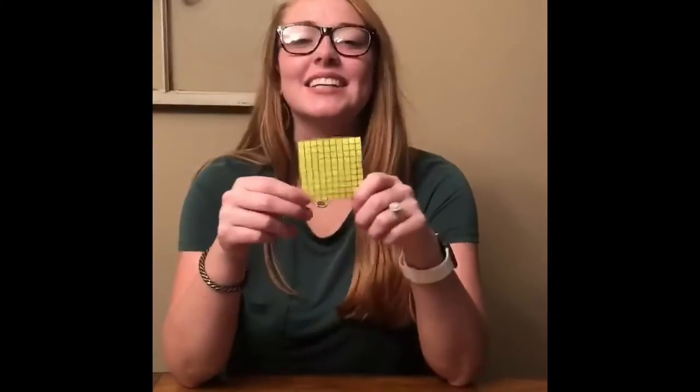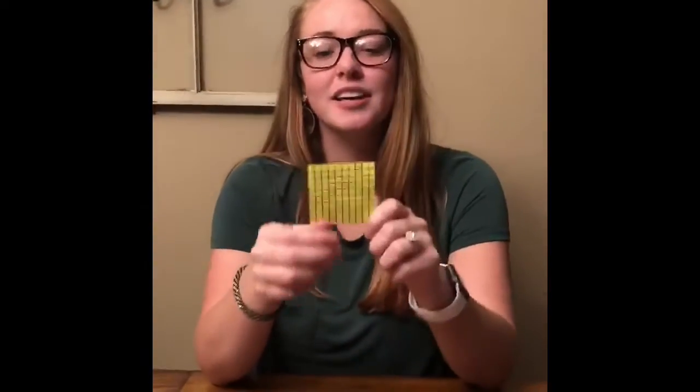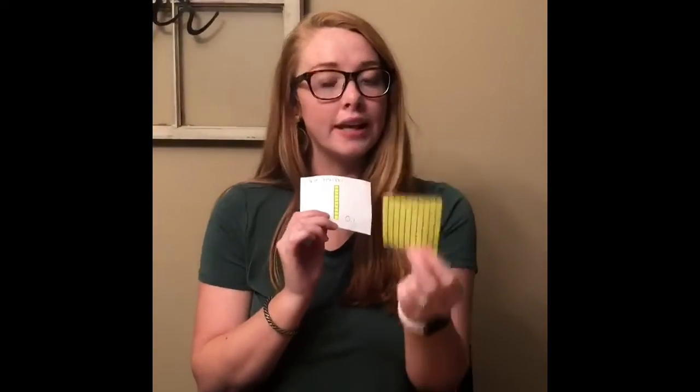So you may see this block. This block is called a flat, and this is worth 1 whole. You may be given this figure, and this is called 1/10 or 0.1. The reason it is called 1/10 is because 10 of these make 1 whole, which means 10 of these rods equals 1 of these.